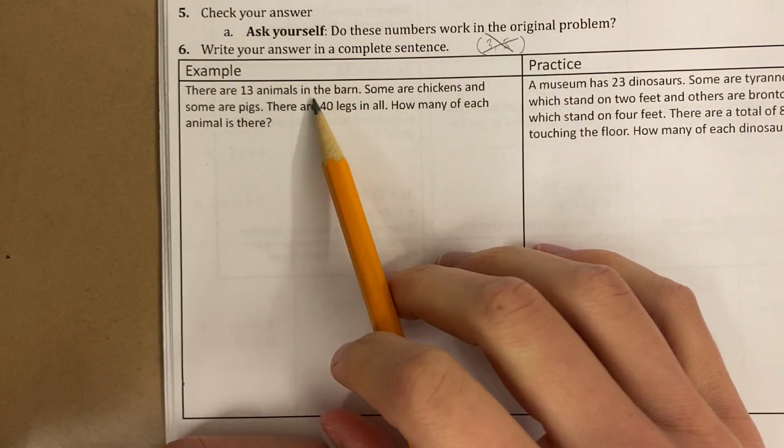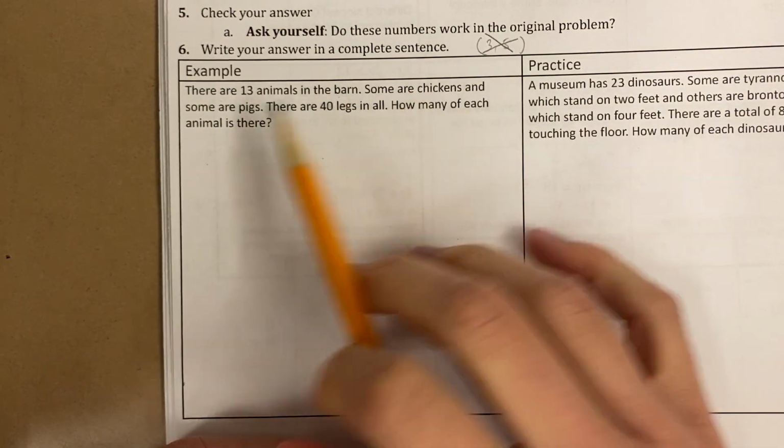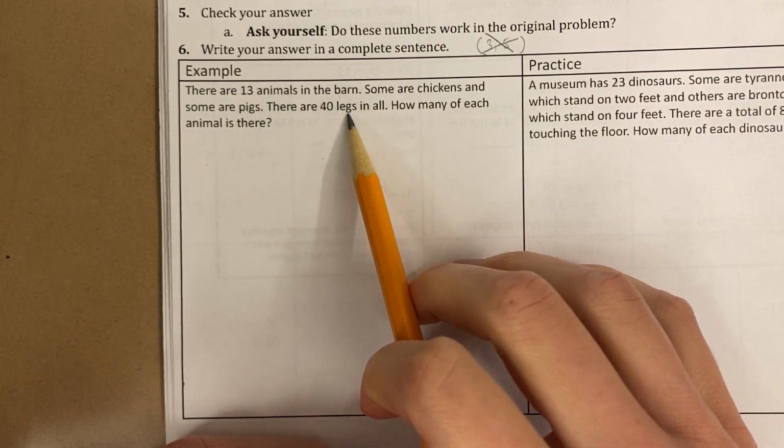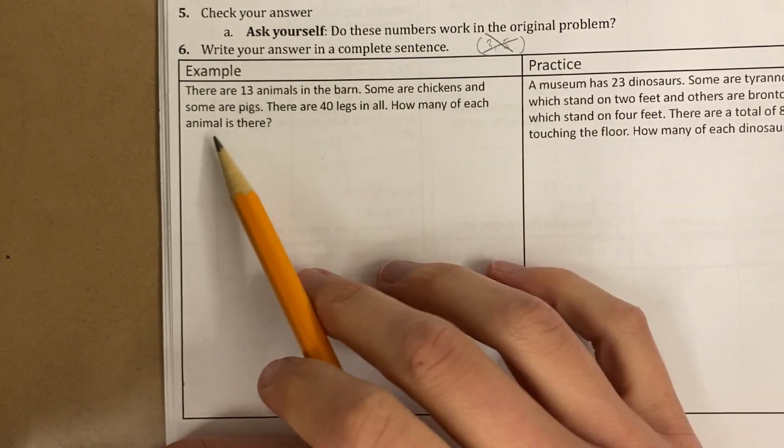There are 13 animals in the barn. Some are chickens and some are pigs. There are 40 legs in all. How many of each animal is there?